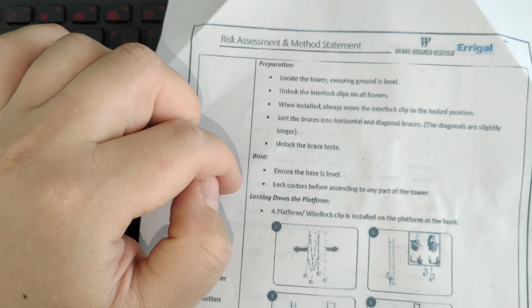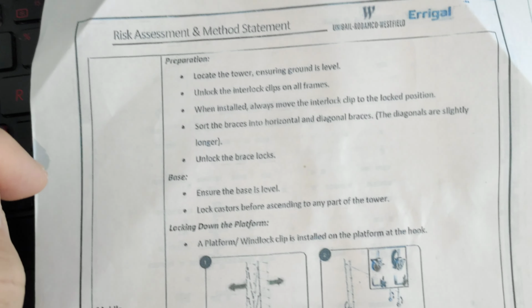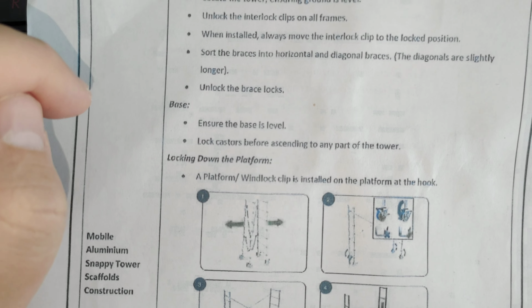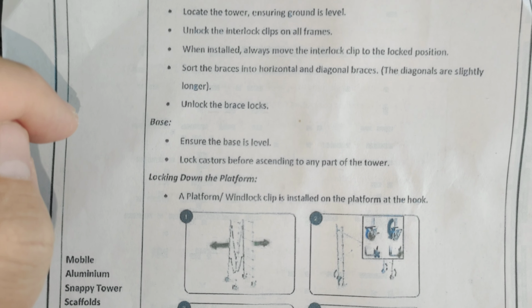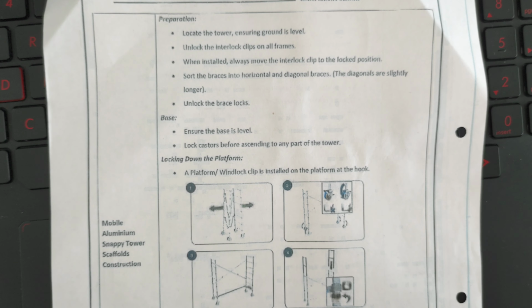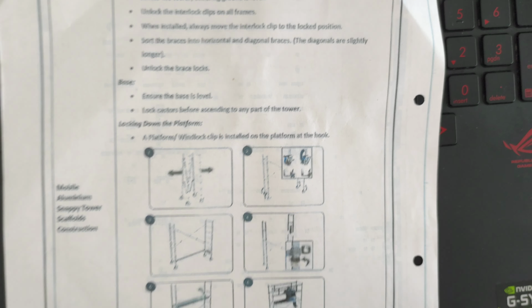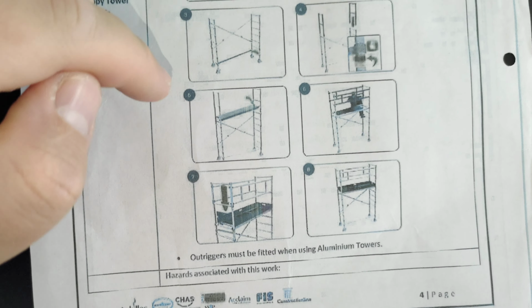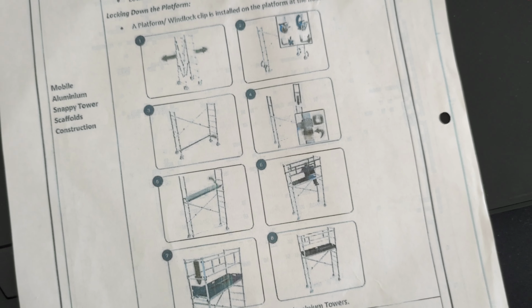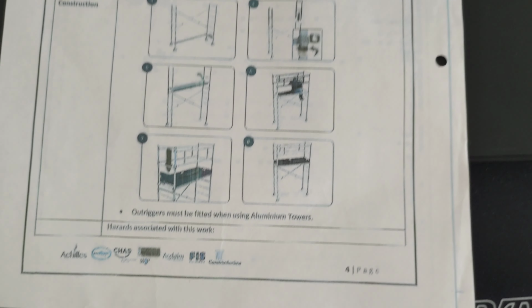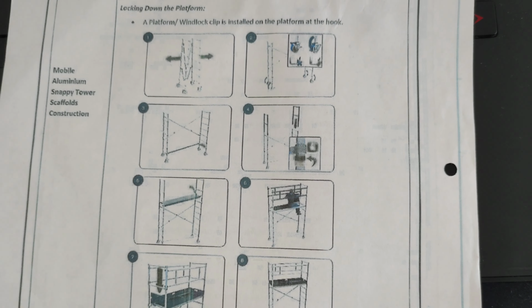Base: ensure the base is level. Lock casters before extending. So basically, the main point is to erect the tower safely. And actually, we're not using this kind of tower. Our tower is similar, you could see it in my videos. We're using the tower for one person, while this tower, I believe, you can use with 2 people. But our towers are different ones.